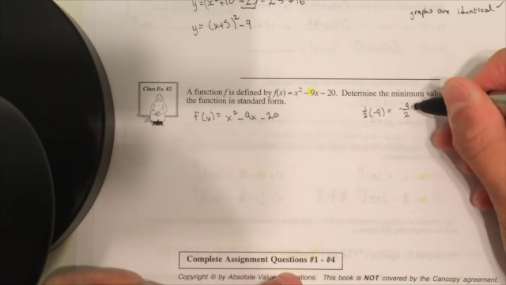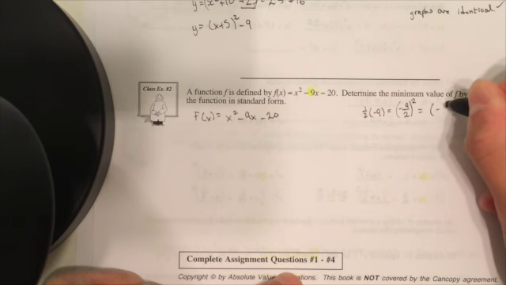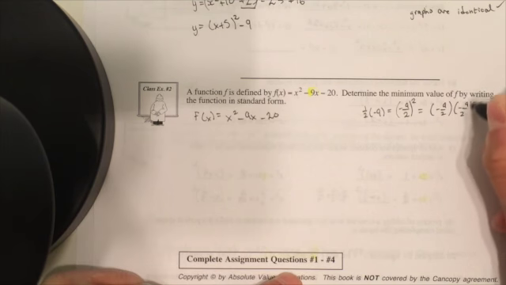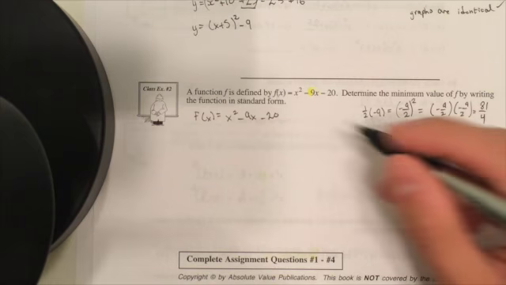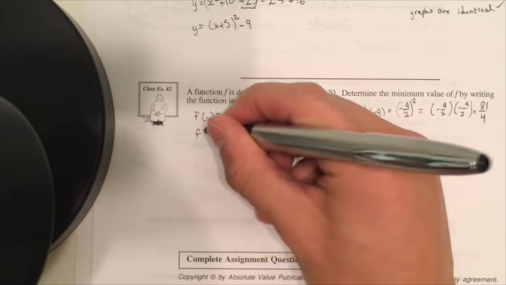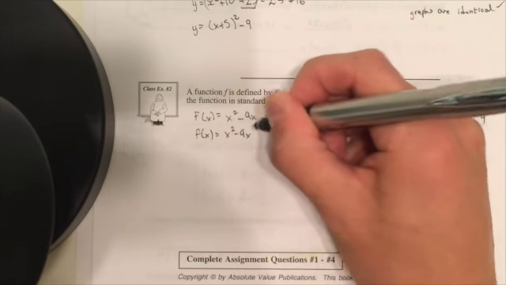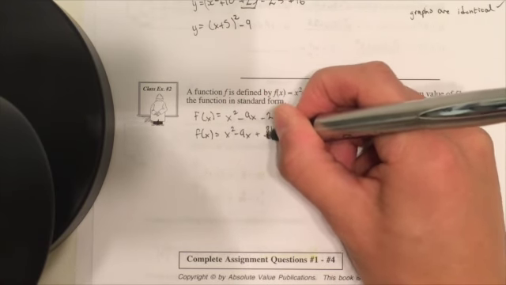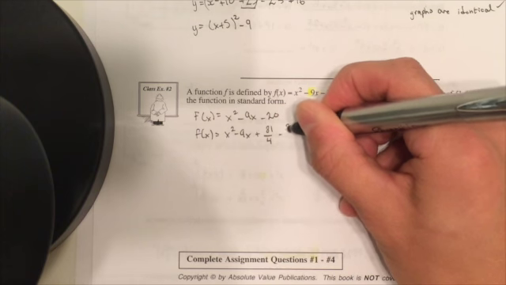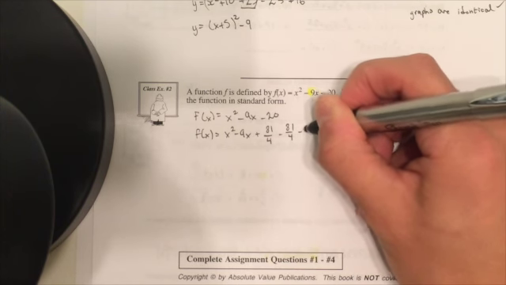And if we square this, this is the same as negative 9 over 2 times negative 9 over 2, which would give us 81 over 4. So then we're going to have f(x) is equal to x squared minus 9x plus 81 over 4 minus 81 over 4 minus 20.